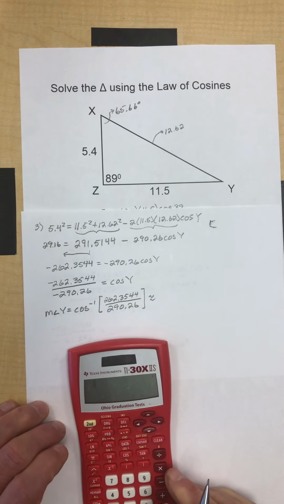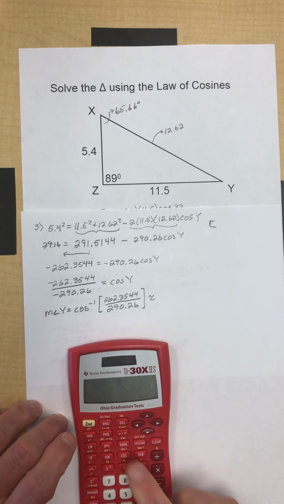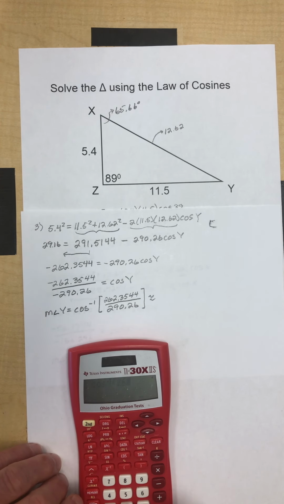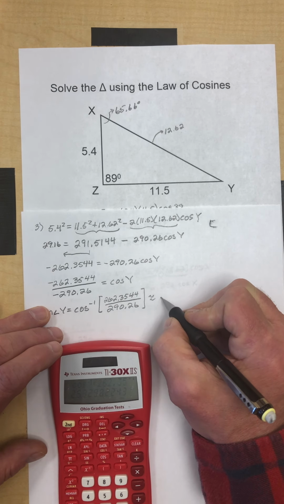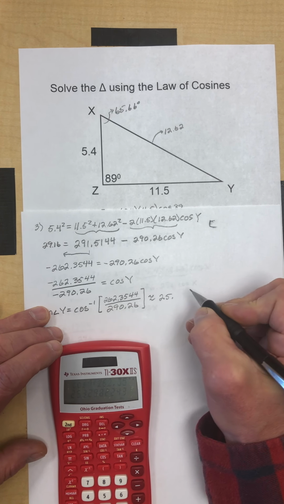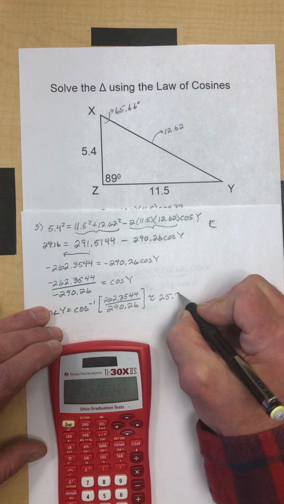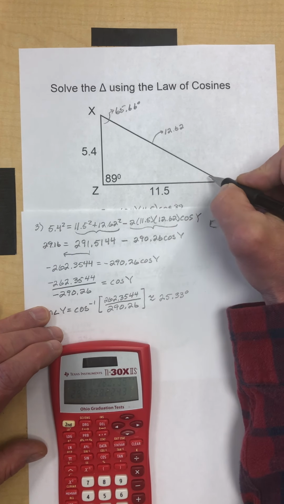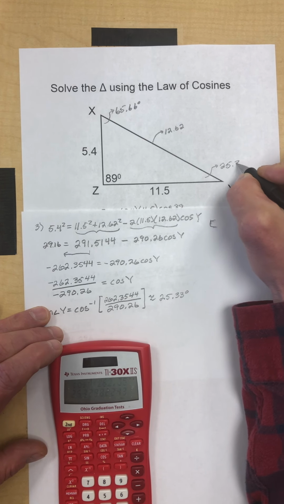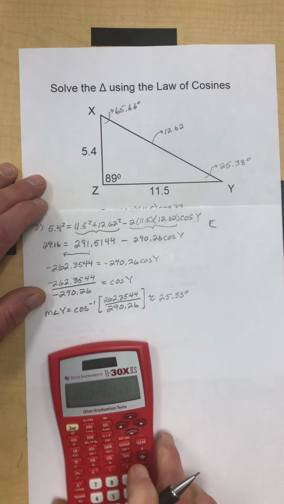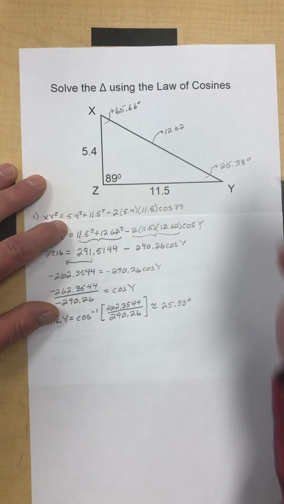Okay, so let's see. We go second cosine inverse 262.3544 divided by 290.26 and hit enter. And it's coming out, when I round it off, to be 25.33 degrees. So that means this guy, if I did things right, is 25.33 degrees. Okay, and so let's see, let's check.